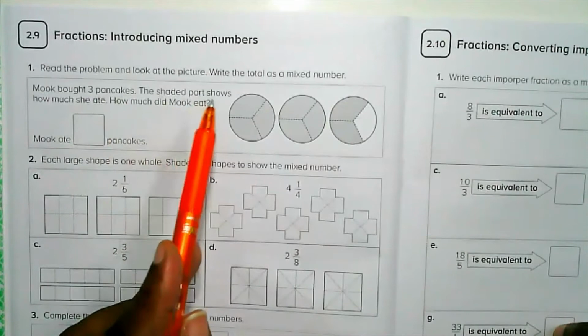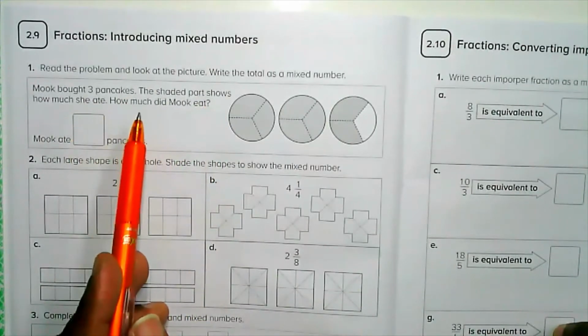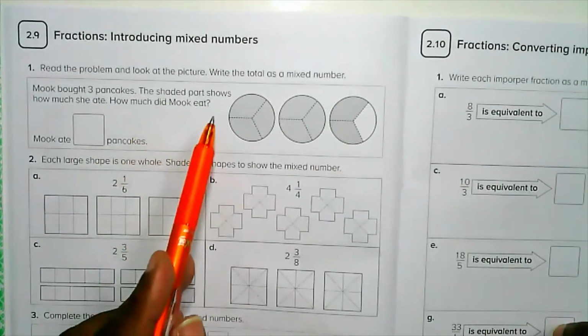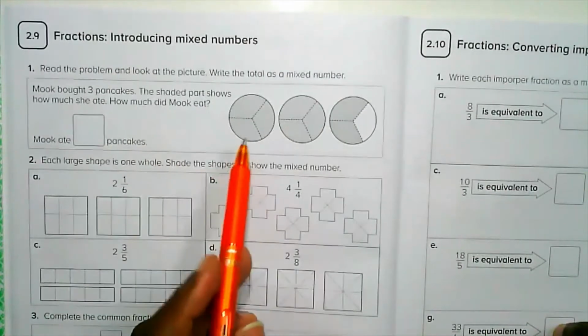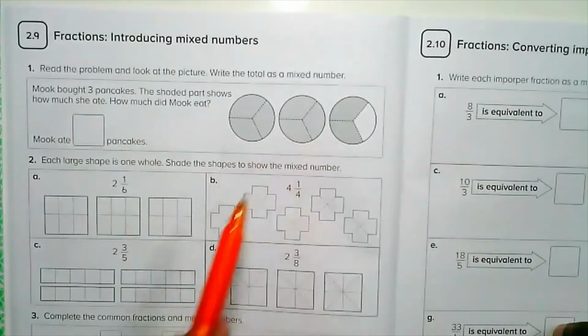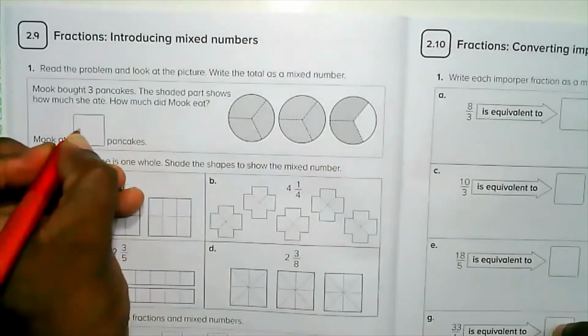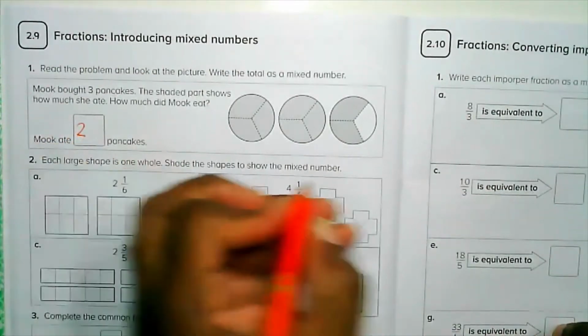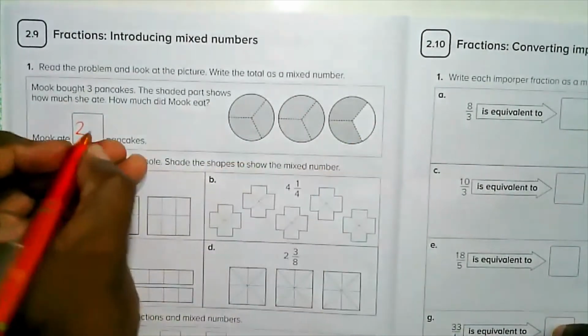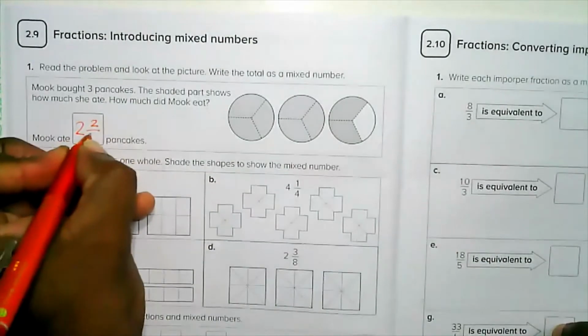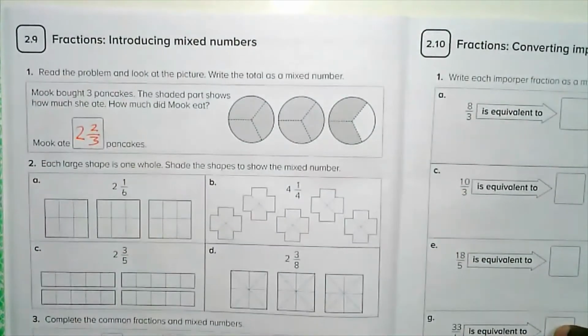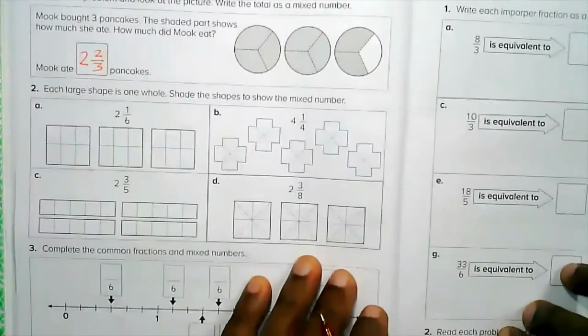The shaded part shows how much she ate. How much did Mook eat? So we have 1, 2. We have 2 whole number. Then 2/3. 2/3 of the pancake.